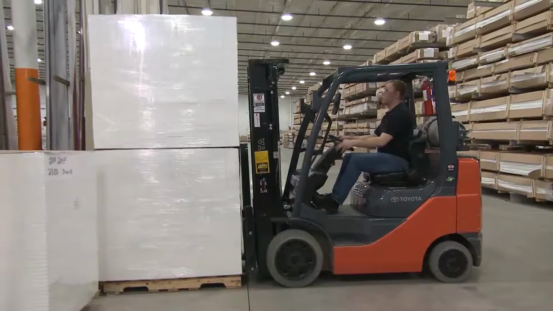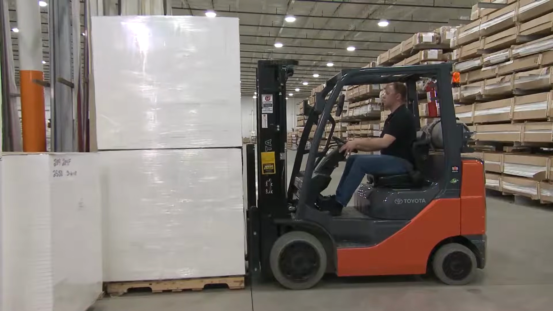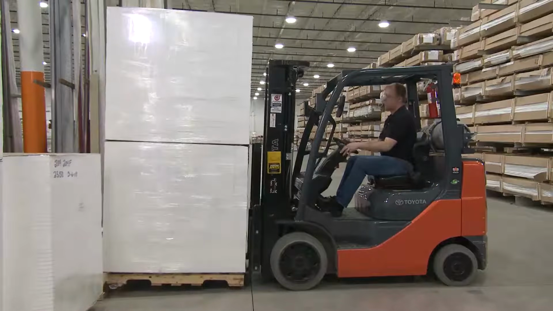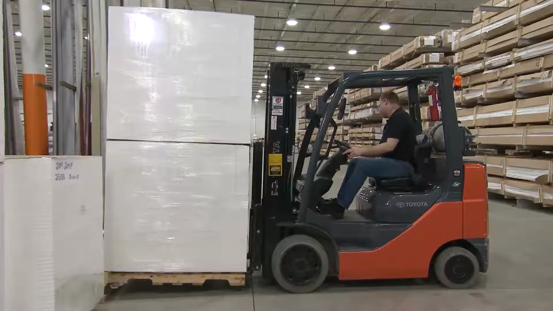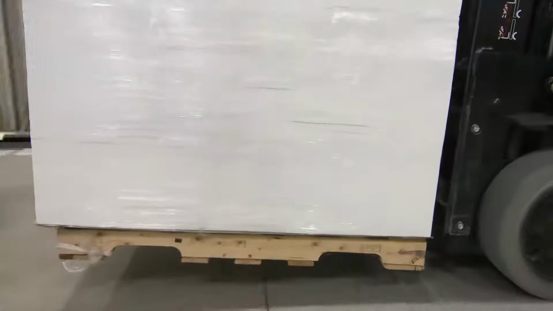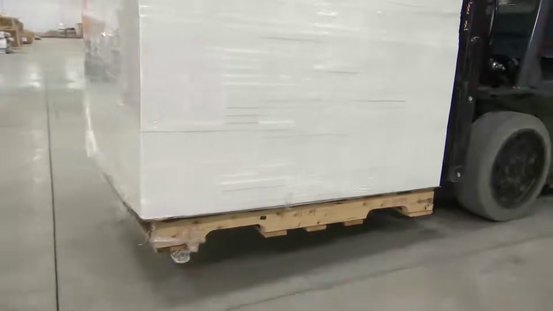If it's a stable load and secure on the pallet, tilt the load against the backrest, then lift. If the load is unstable, lift the load slightly first, then carefully tilt it back so that the load stays tight against the backrest. If you are lifting from a rack, back out slowly until you've cleared the rack and any other obstacles. Finally, once the load is lifted, lower to a safe traveling height.